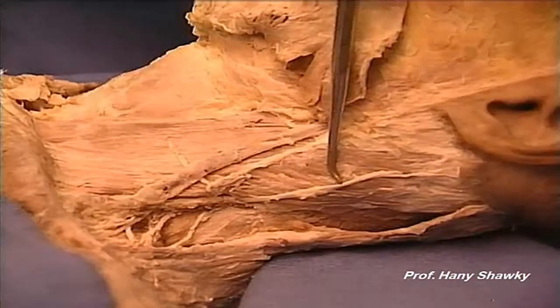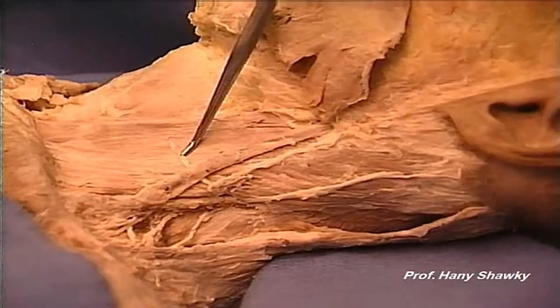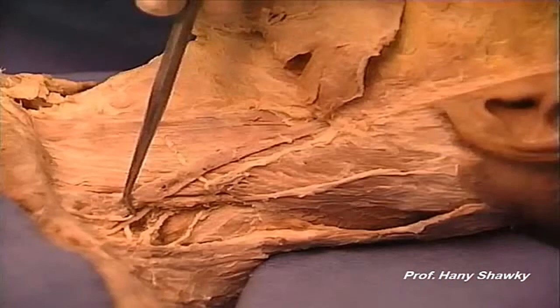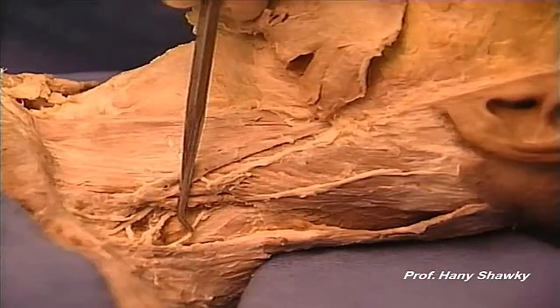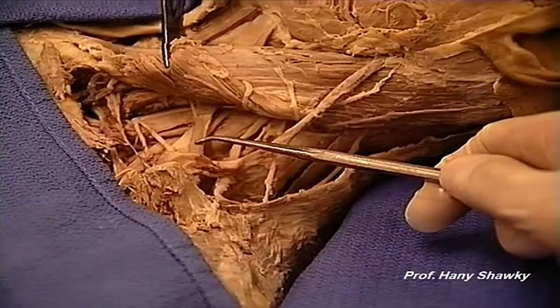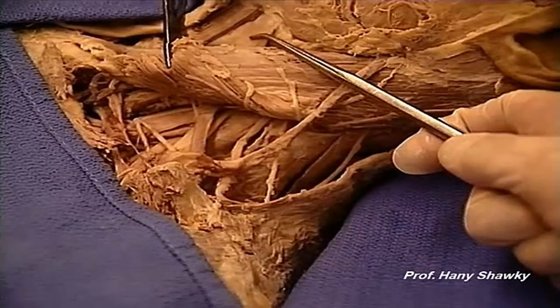This is the second one, which is the lesser occipital nerve. This is the transverse cervical, the medial one of the supraclavicular nerves, the intermediate one, and the lateral one. In the posterior triangle, we can see the inferior belly of omohyoid. This is its superior belly.